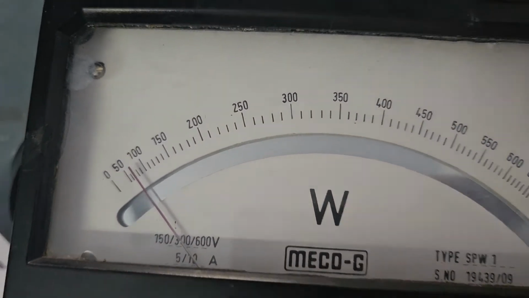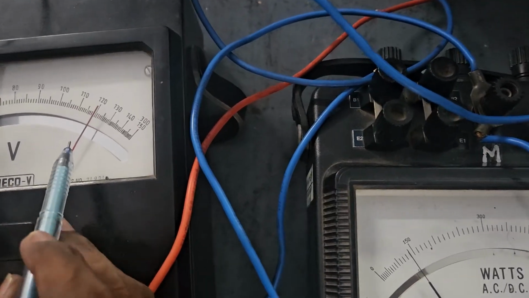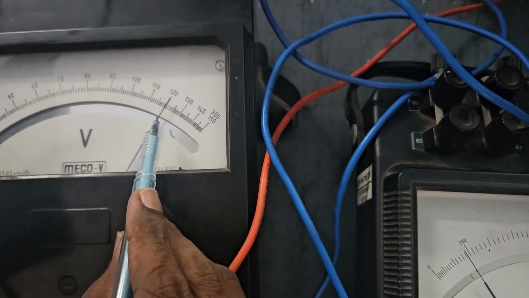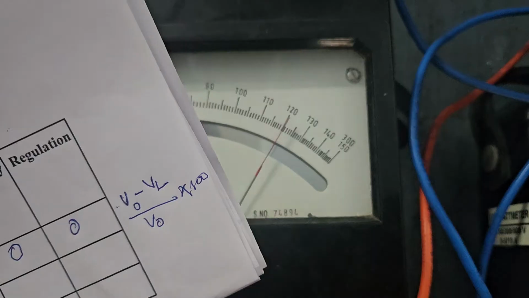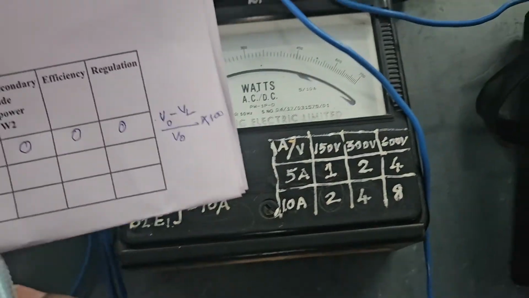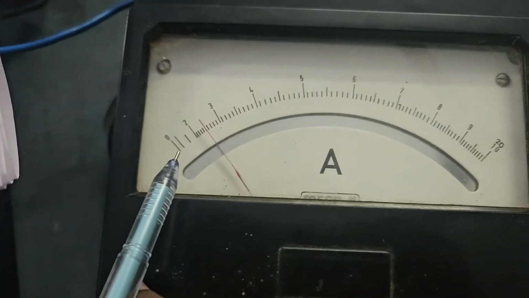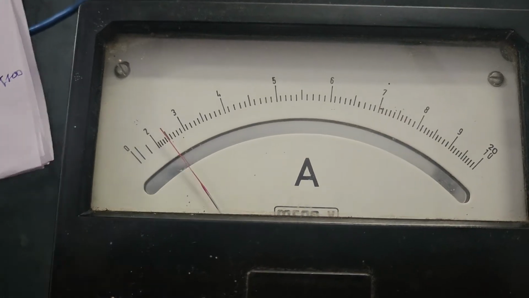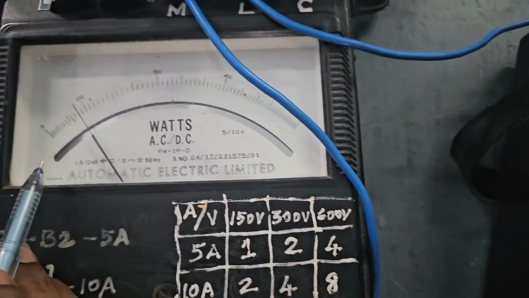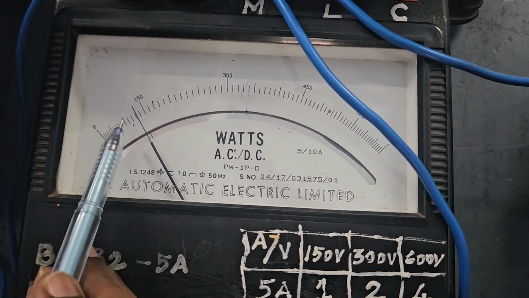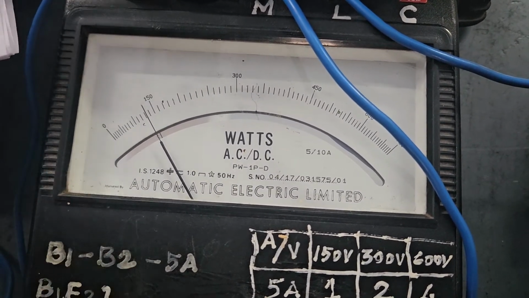Now we try to see the secondary side data. You can see the secondary side voltage is around 121 volt. So let us record the secondary side voltage as 121 volt, and then the secondary side current, which is almost 2.5 ampere, and secondary side power, which is almost 140 watts.